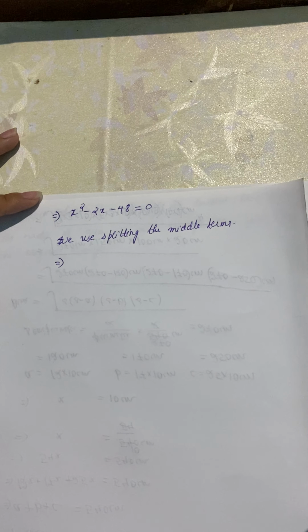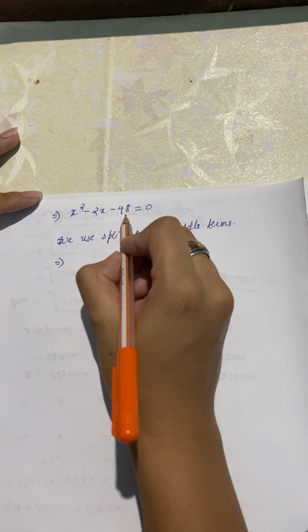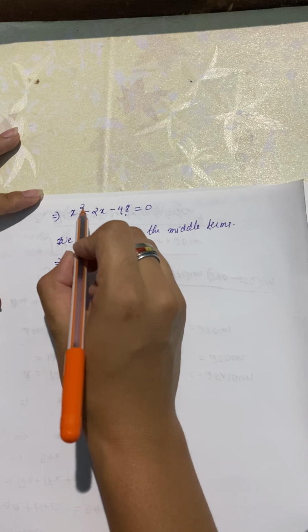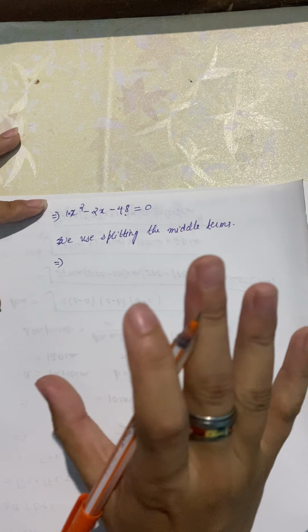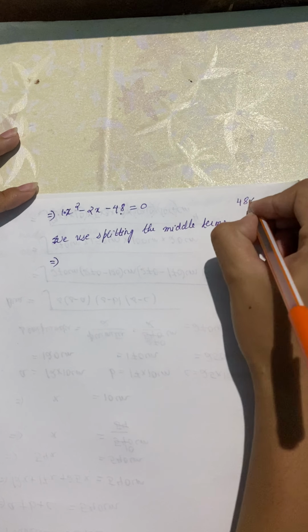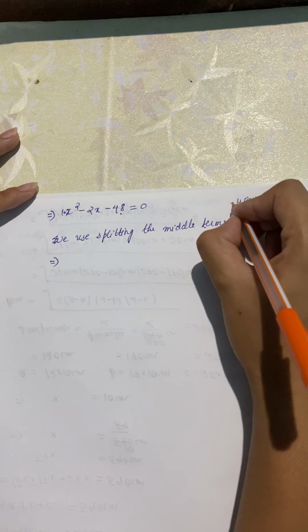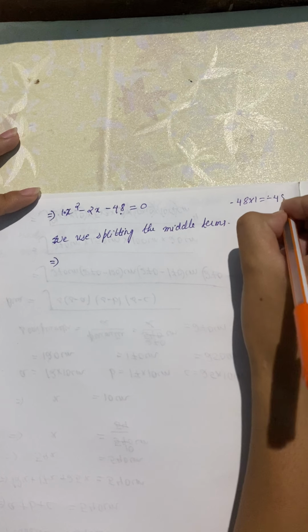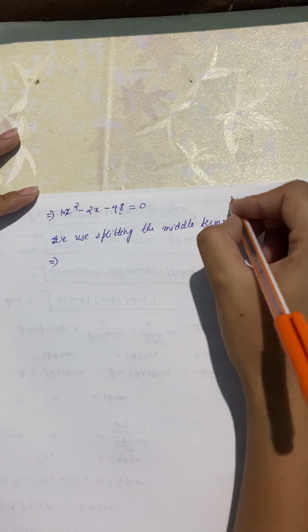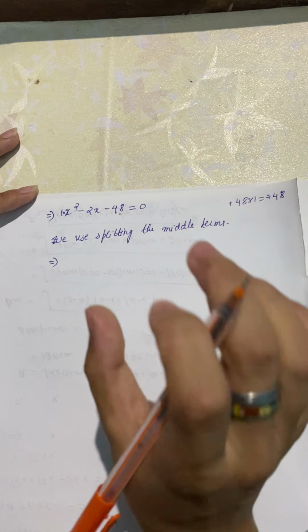So this can be written as, you look at this, what does splitting the middle term tell us? Splitting the middle term tells us that we take the product of the constant and the coefficient of x squared. So what is the coefficient of x squared? It's 1. Even if it's not mentioned, it's understood that there's a 1. So 48 into 1, it should be minus 48. Clear? Now we have minus 48. I would suggest you don't confuse yourself, just put minus 48.